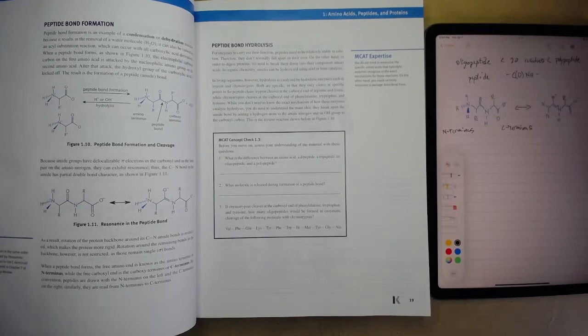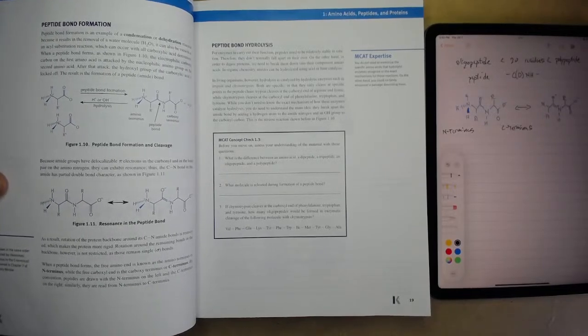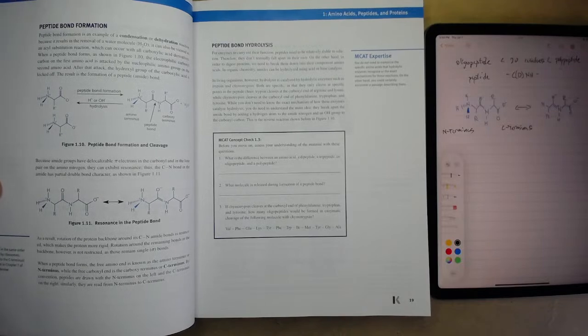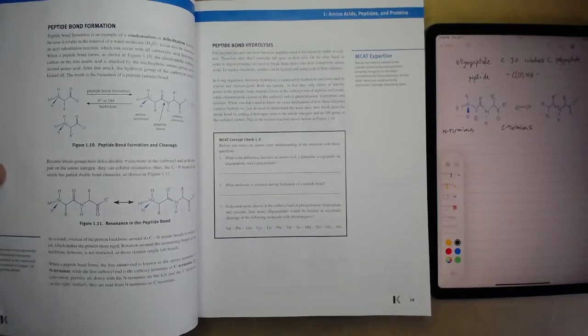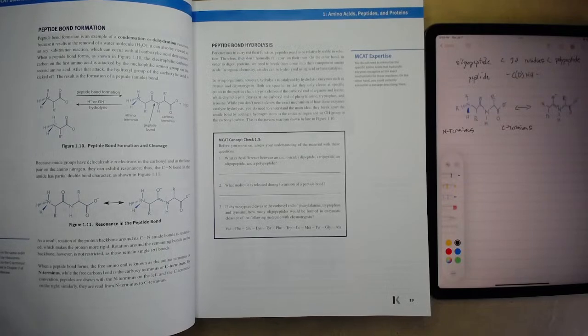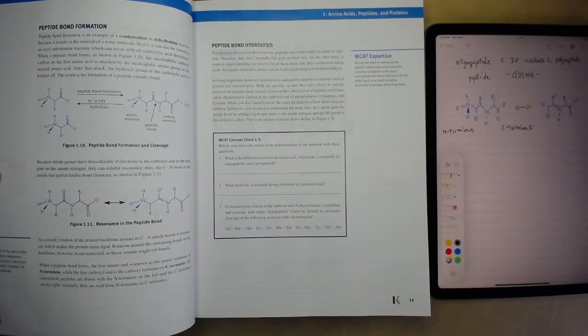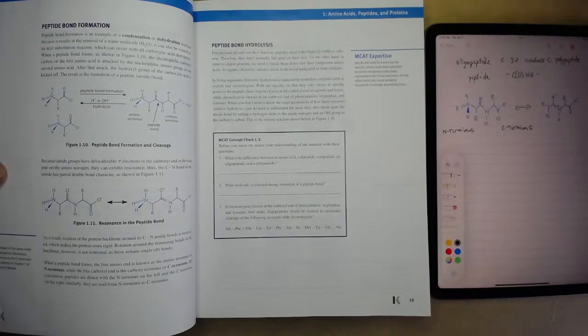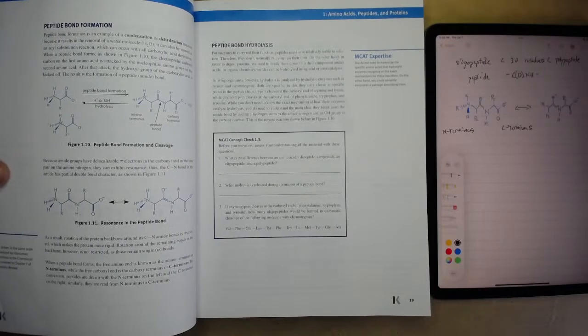In organic chemistry, amides can be hydrolyzed using acid or base catalysis. In living organisms, however, hydrolysis is catalyzed by hydrolytic enzymes such as trypsin and chymotrypsin. Both are specific in that they only cleave at specific points in the peptide chain. Trypsin cleaves at the carboxyl end of arginine and lysine, while chymotrypsin cleaves at the carboxyl end of phenylalanine, tryptophan, and tyrosine.